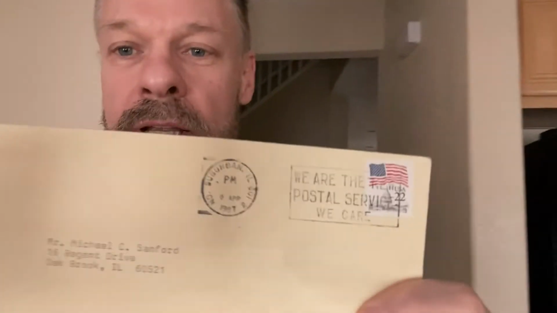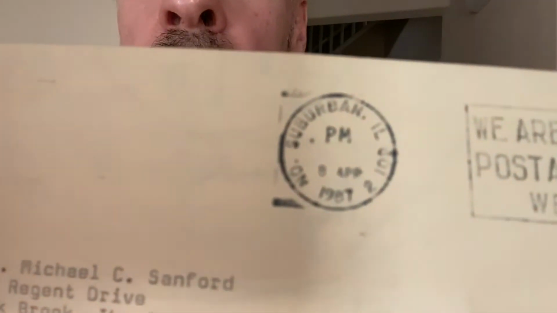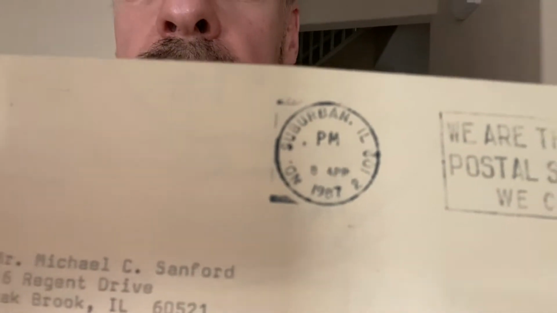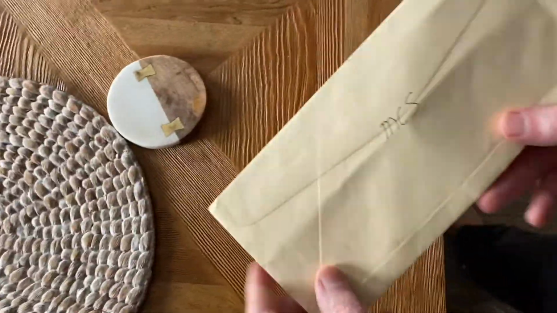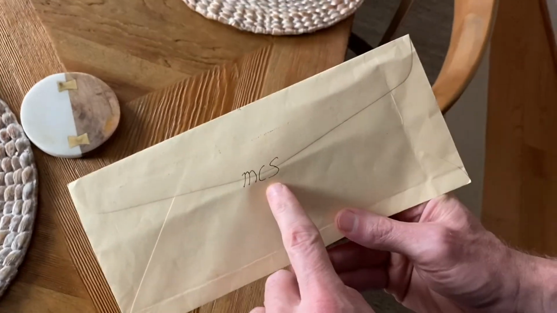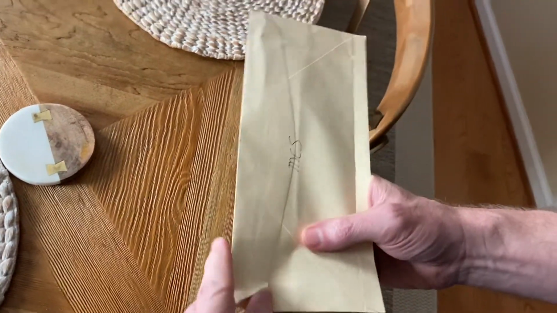That was in 1987. So I have the envelope right here that I mailed myself, if you can see that. April 1987. And so now I'm about to open it. Here we go. We're gonna open it. You can see it's sealed. Look, I put my initials here on the back. Okay, now we're gonna open this.